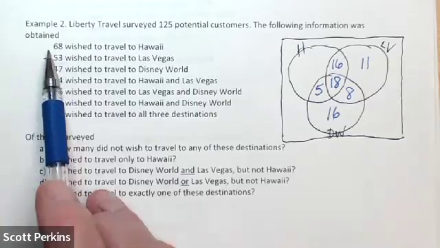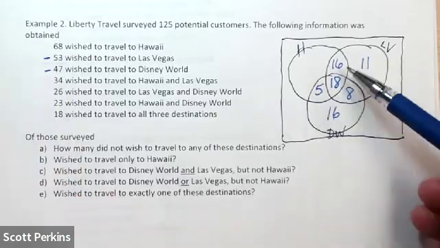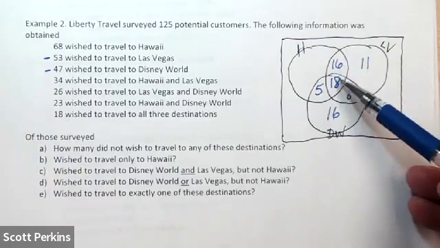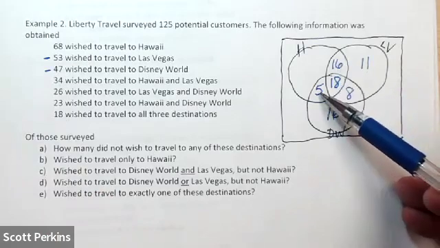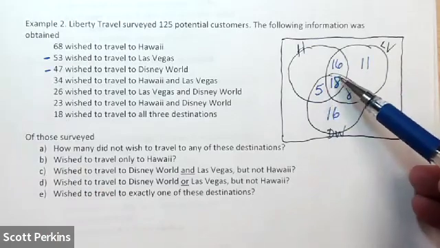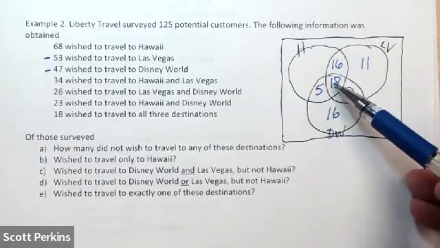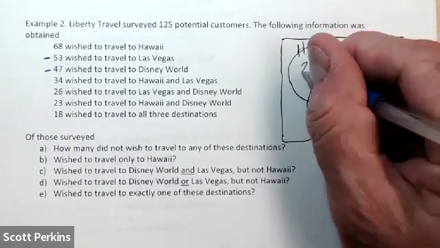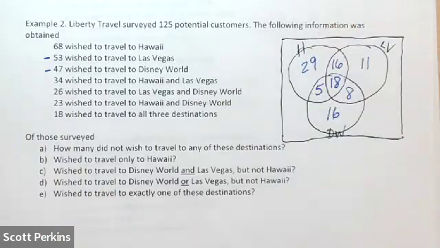Right, 68 people should be in the Hawaii circle. And so far I've got 16 and 18, that's 34. And then 5, that's 39. And when I subtract 68 and I take away that 39, that leaves me 29 people. So all 4 of those numbers should add up to 68.